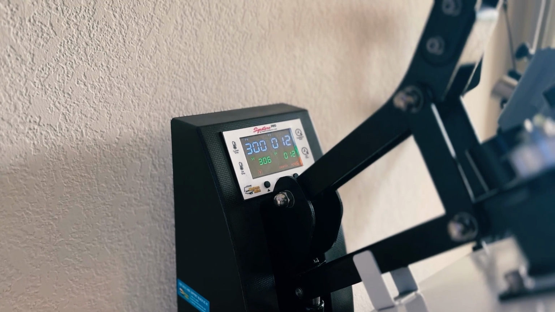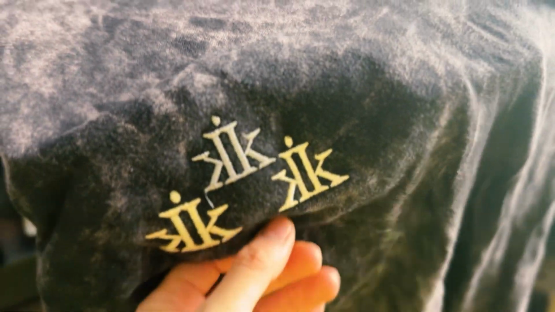So for this demo, I'll be using this Lane 7 tie-dye tee that I messed up on. I'm actually using it as just like an embroidery test now, but essentially keep your old shirts if you mess up just so you can use it as a tester.